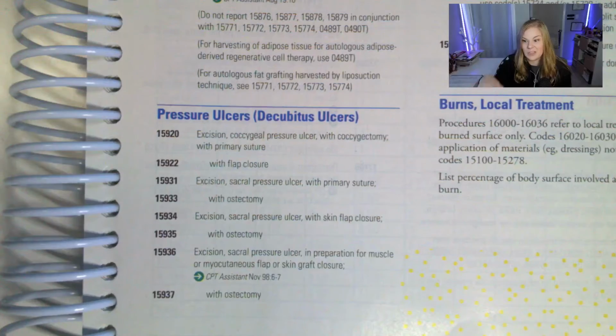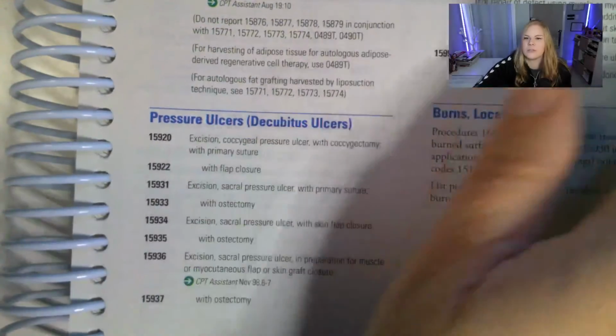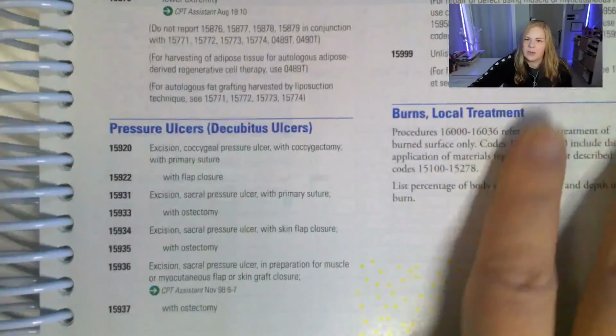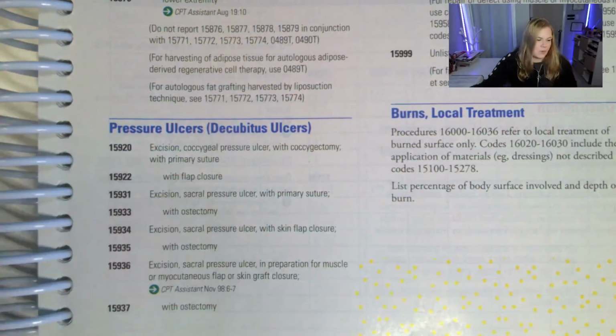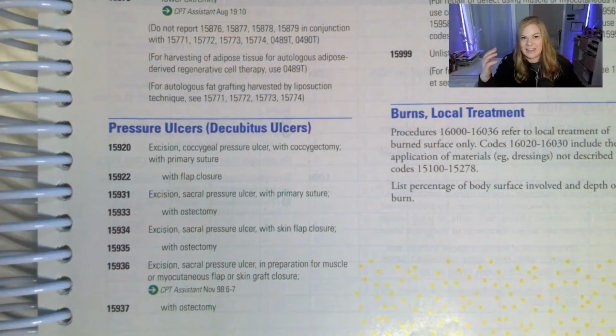But that doesn't mean this is the only section we're going to use for pressure ulcers. Like for example, this one here is for an excision. An excision is different than a debridement. A debridement, we're just taking away some of that dead tissue that we see. We're not excising the whole thing.